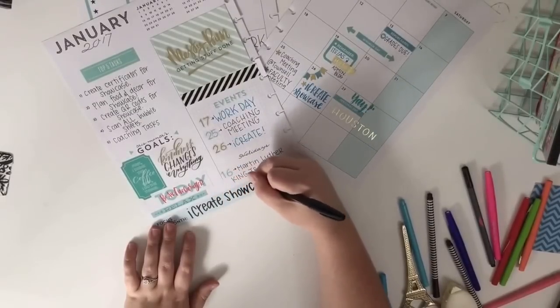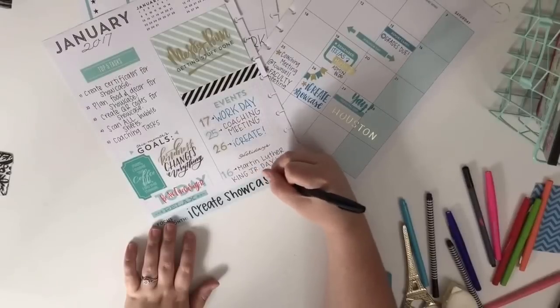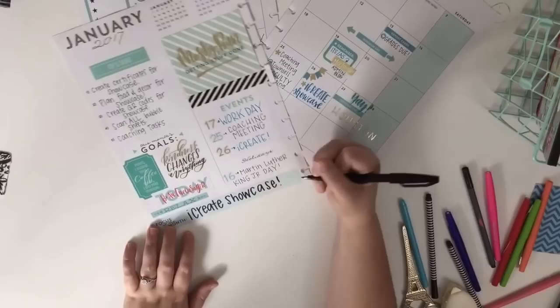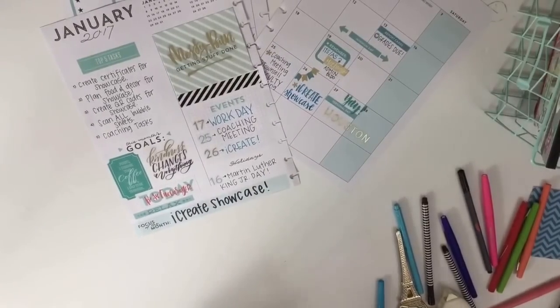And like this, last year the showcase was in March, and this year it's in February. So it's just a lot sooner. So I really got to get that in gear.